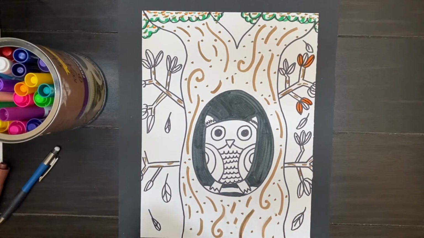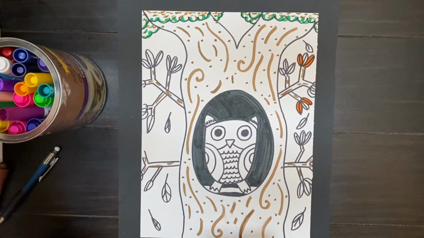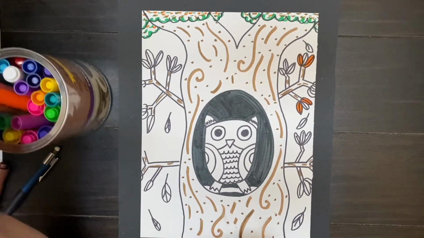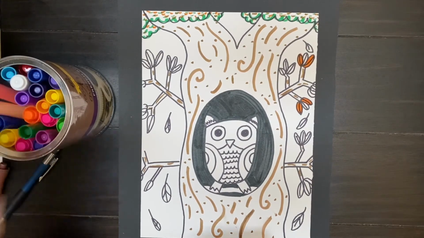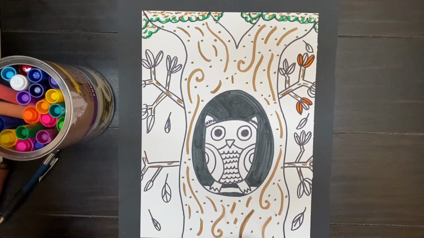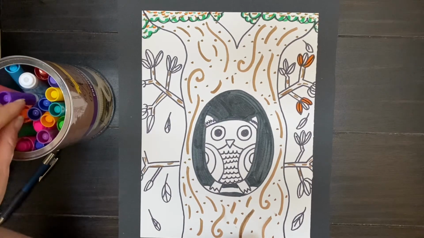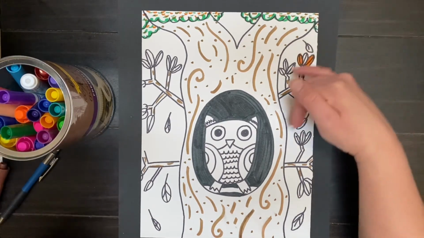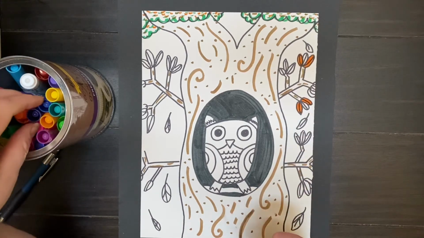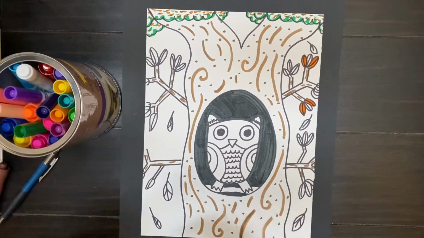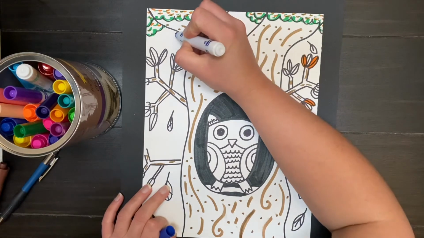Okay. I want this to be a windy fall night because owls, they come out at night. So I'm going to pick a nighttime color like blue or purple or black, and I'm gonna add some swirls to the sky so that it looks like wind. I'm gonna start with blue, and I'm gonna add some swirls.